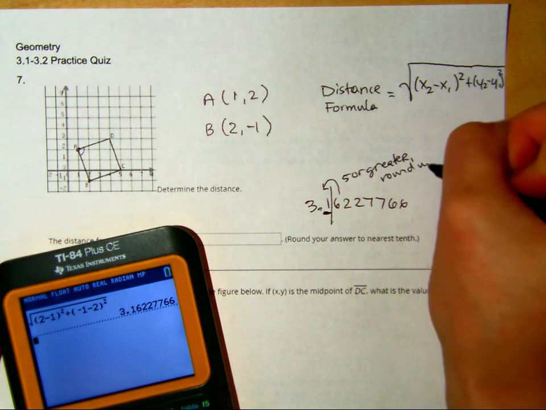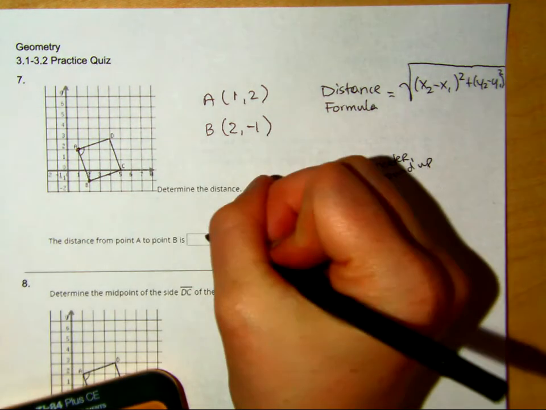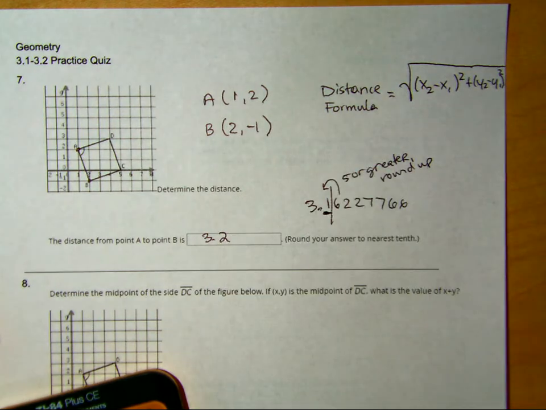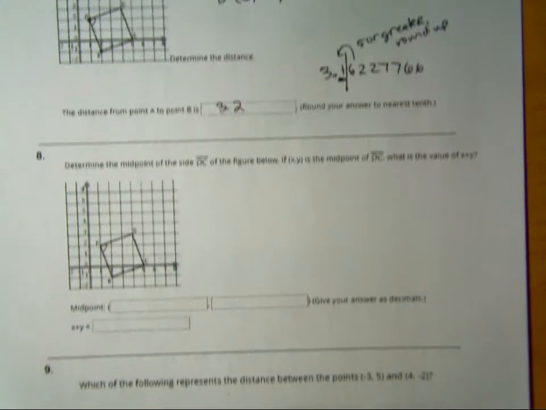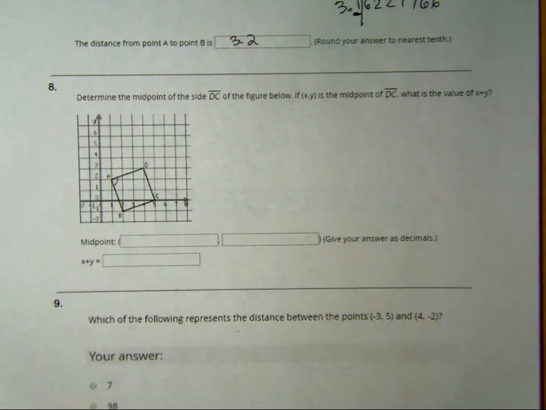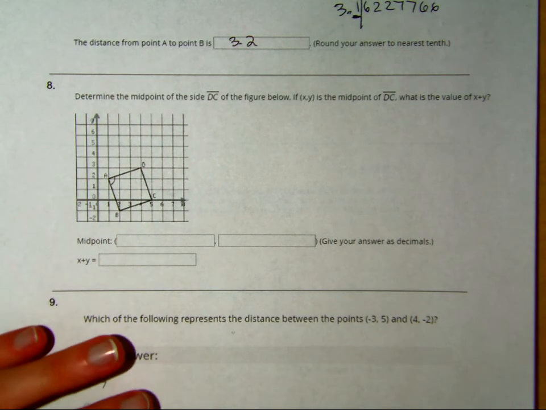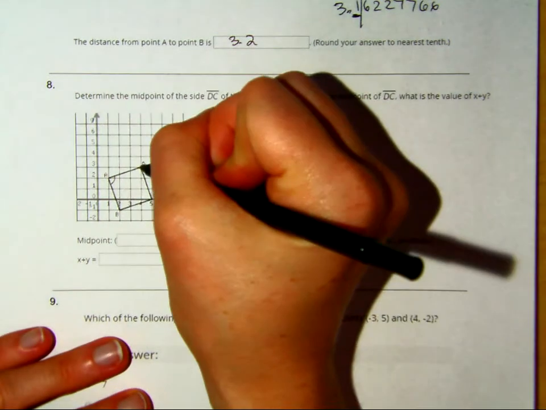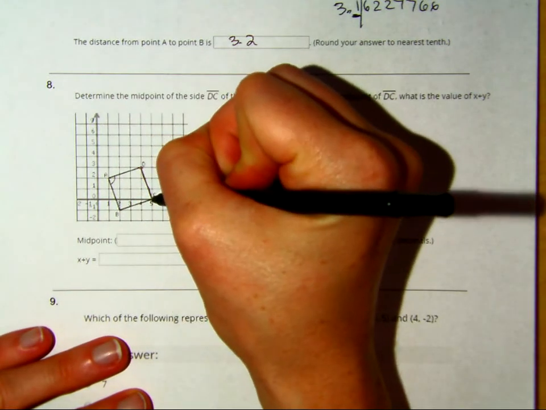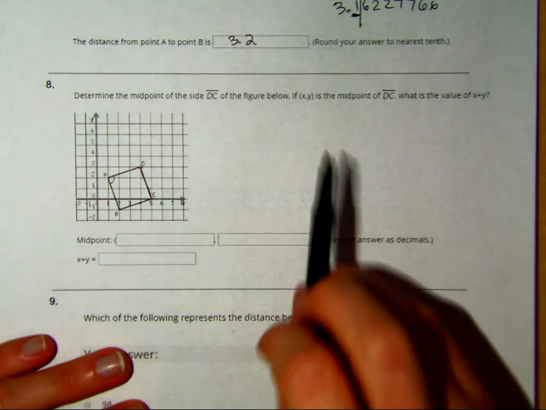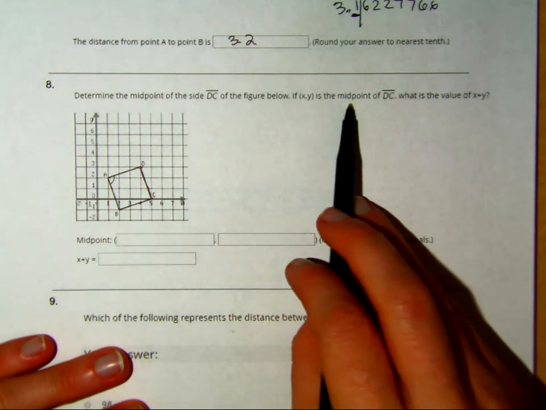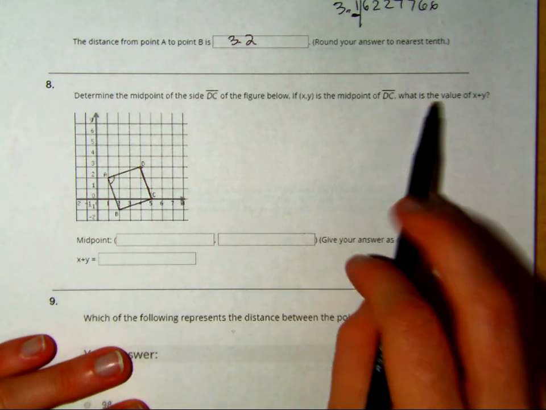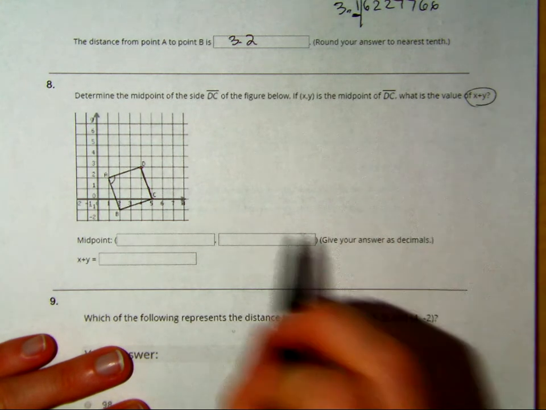So it ends up being 3.2. Okay, if we go to number 8, determine the midpoint of the side DC. So if XY is the midpoint of DC, we also then want to add those values. So first off, we just need to determine the midpoint.